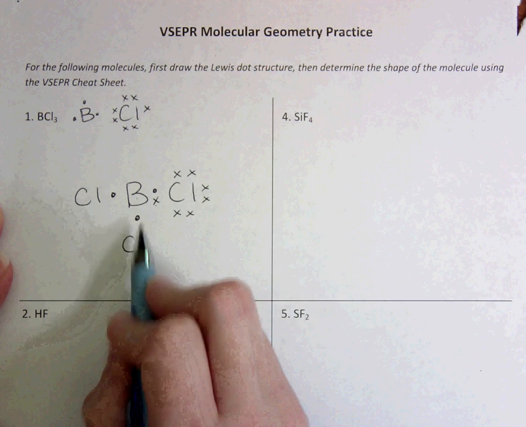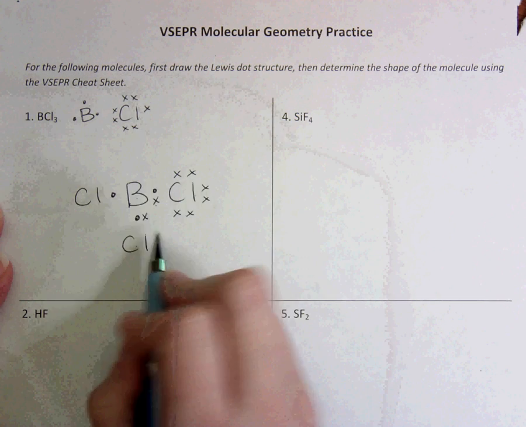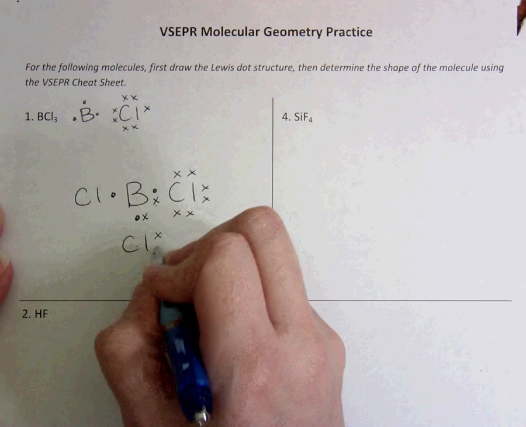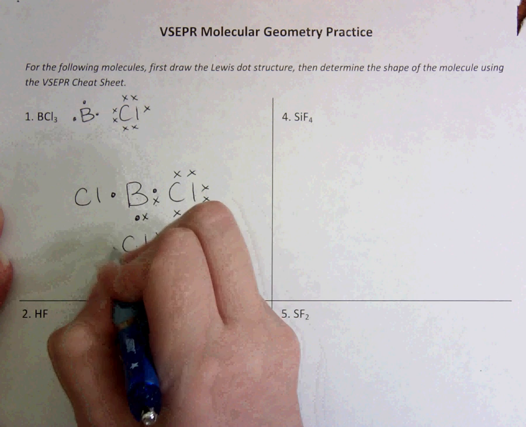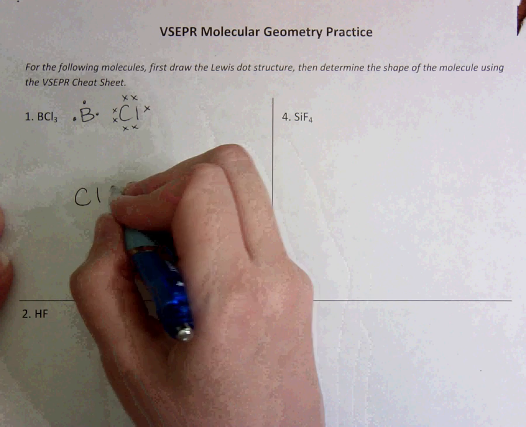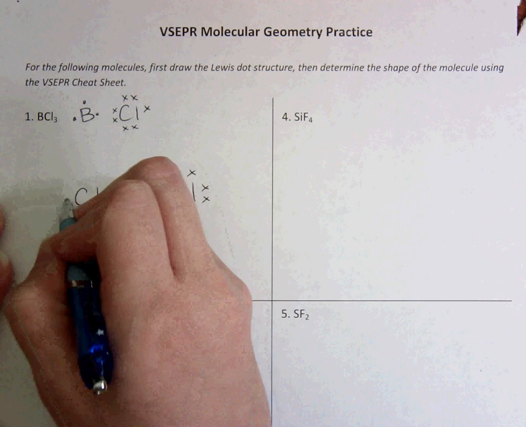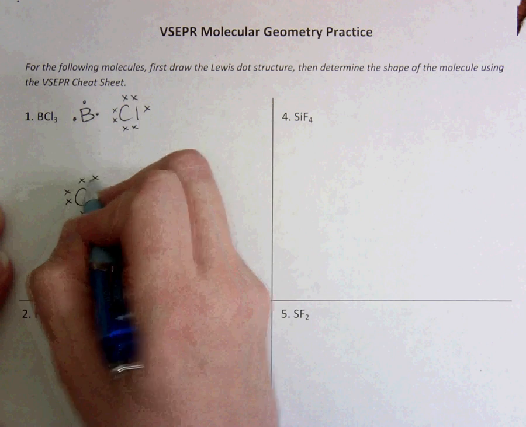I'm going to do the same thing for this chlorine. Boron is sharing 1, so chlorine will share 1 back. 1, 2, 3, 4, 5, 6, 7. Again, chlorine will share 1 back with boron. 1, 2, 3, 4, 5, 6, 7.